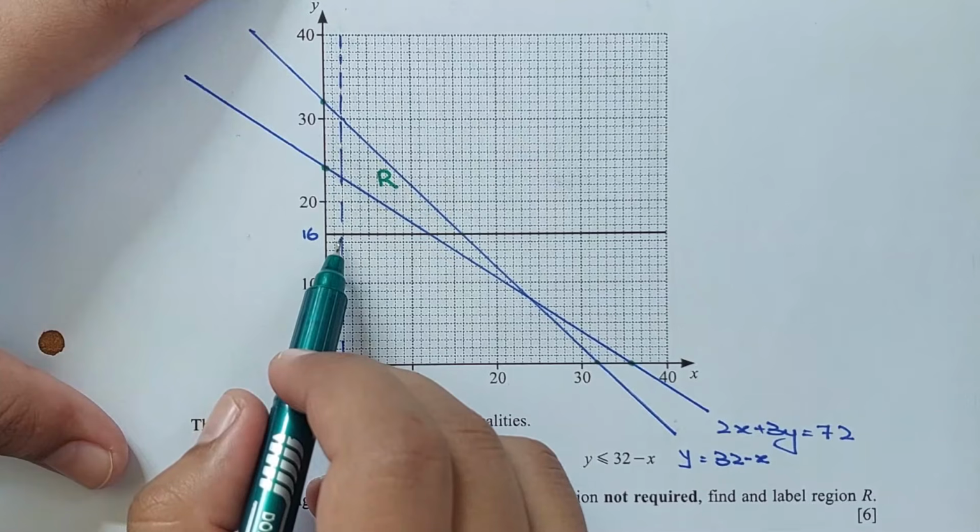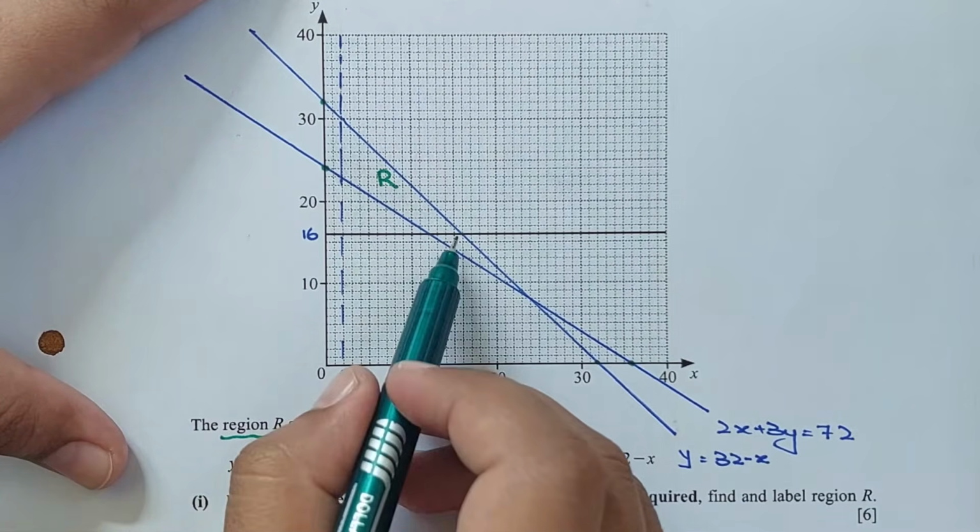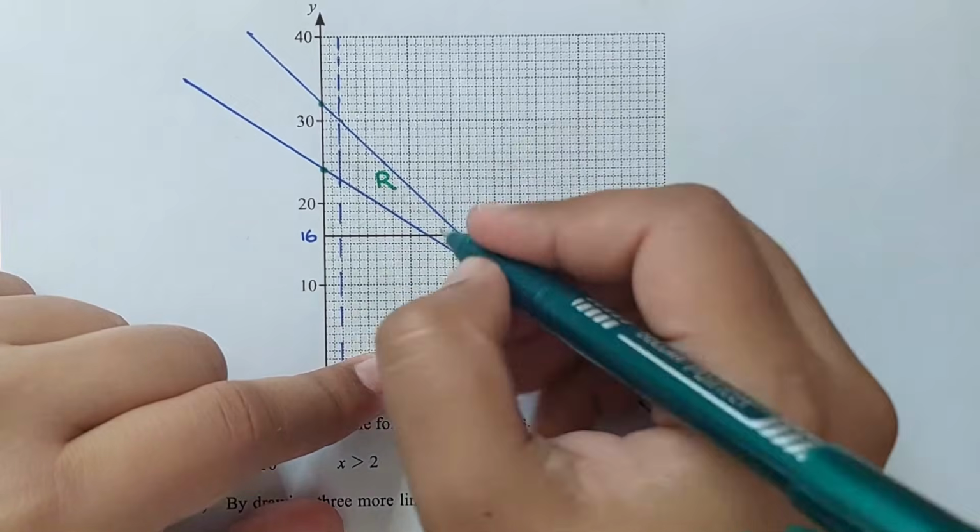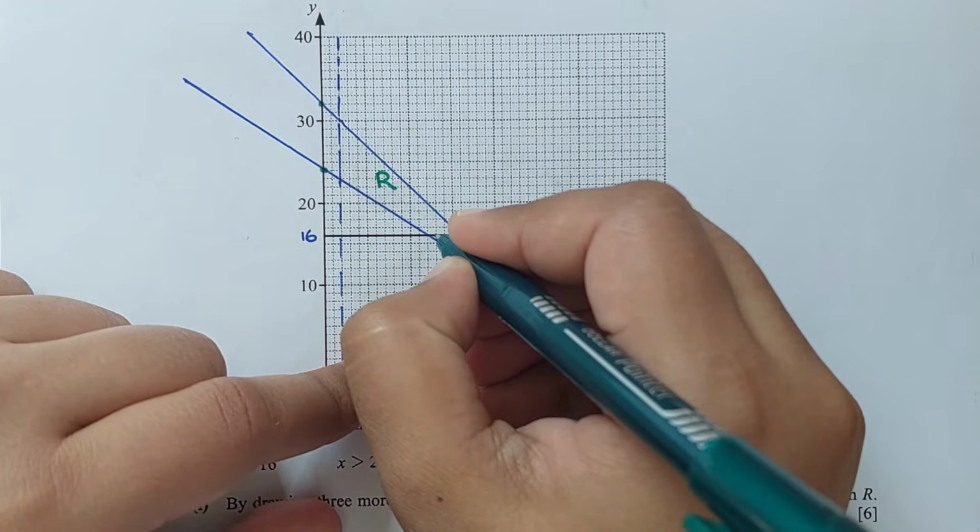Okay, so if I take this point, what is that point?